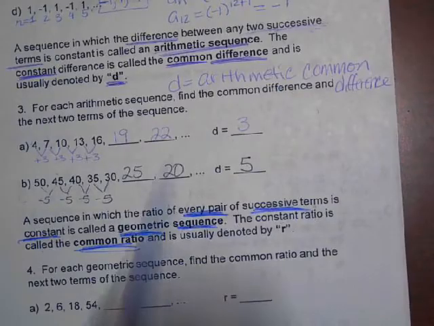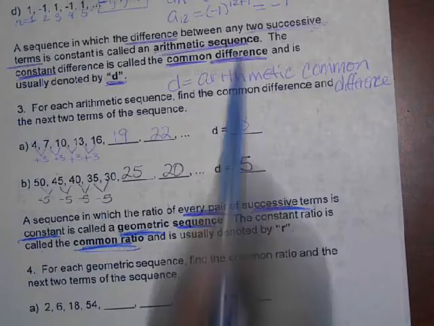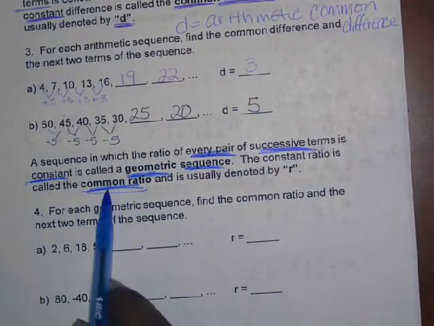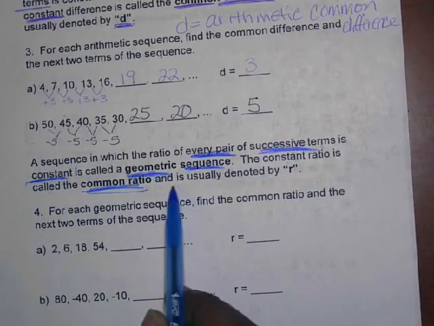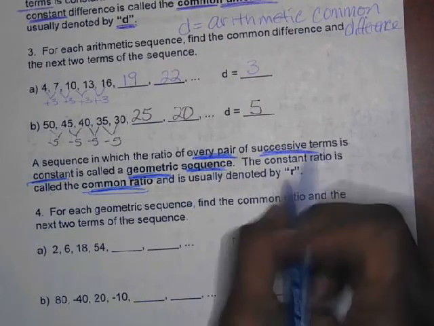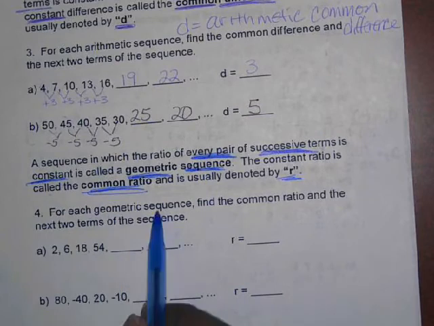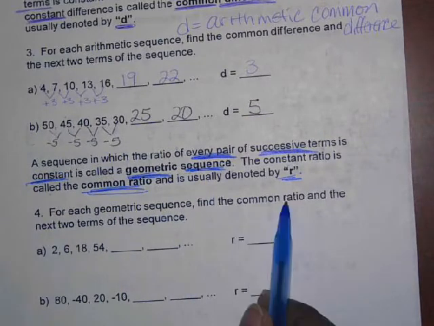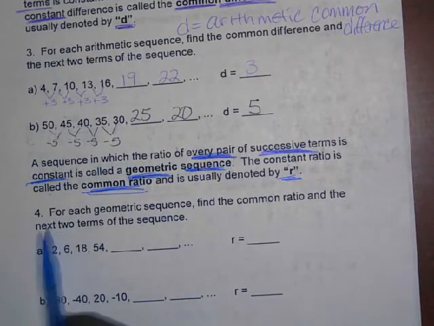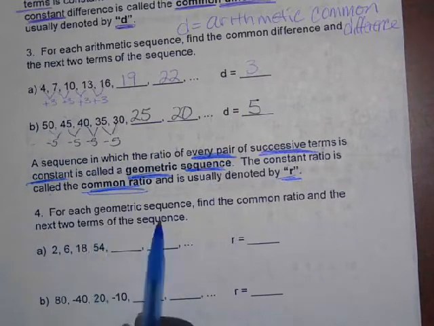Notice up here it was called the common difference. Down here it's the common ratio, and is usually denoted by R. For each geometric sequence, find the common ratio and the next two terms of the sequence.